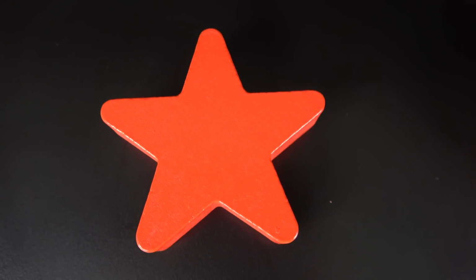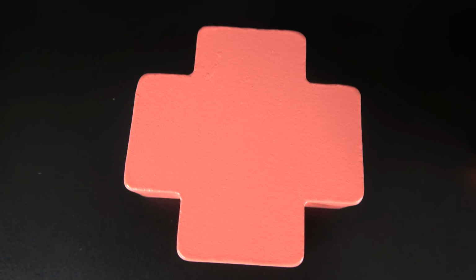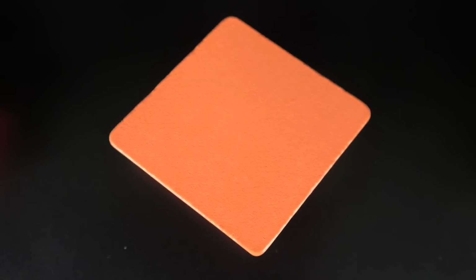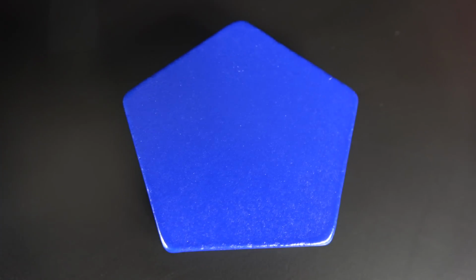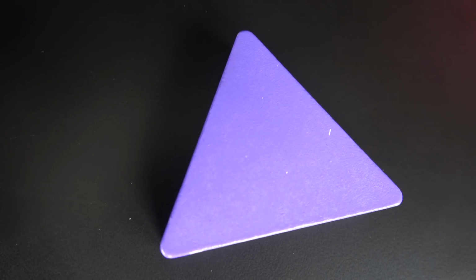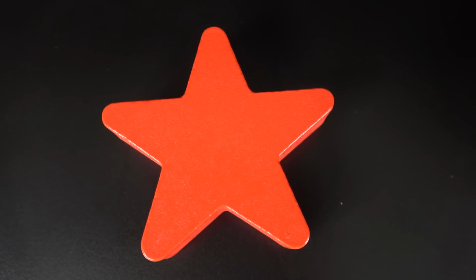We will learn shapes. Star, plus, rhombus, square, rectangle, circle, pentagon, triangle. Do you remember what shape is this?